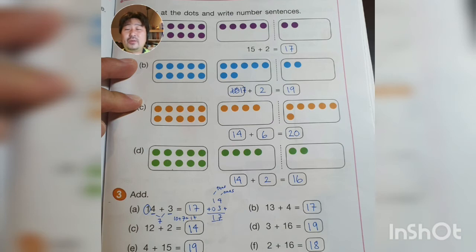So 14 plus 3, and you don't have to do it like this. If you know the answer in your head, you can just write the answer, but this is just because I want you to understand how to solve these problems. Because sometimes when you do a maths test, the teacher, he or she, wants to see that you understand, and in order for you to show that you understand, you need to write it out like you are thinking how to solve the equation.